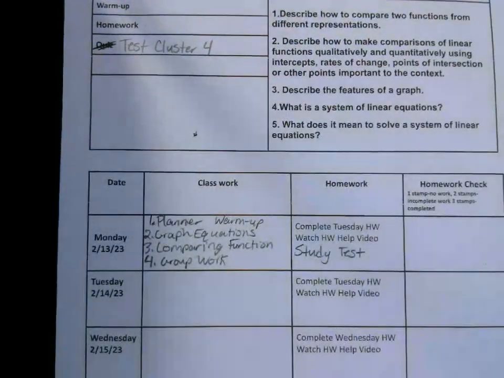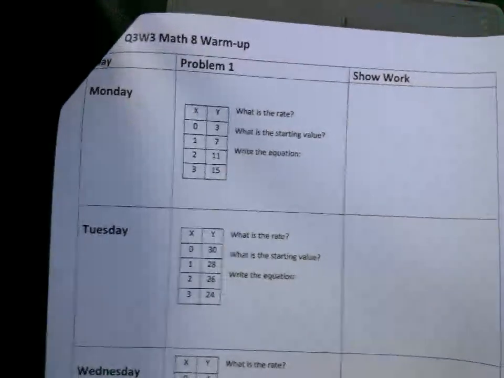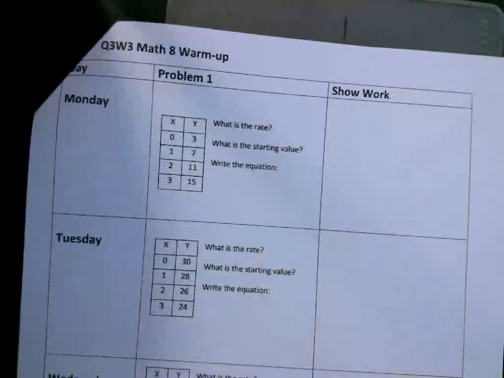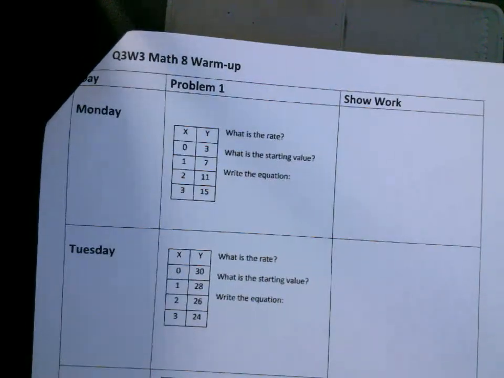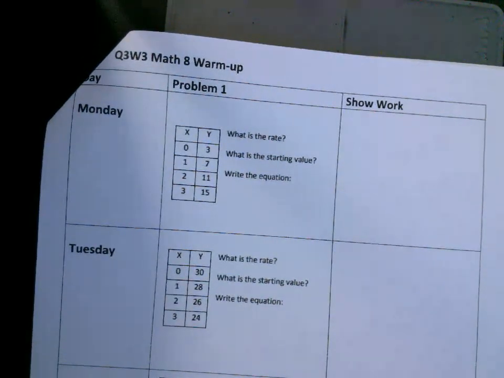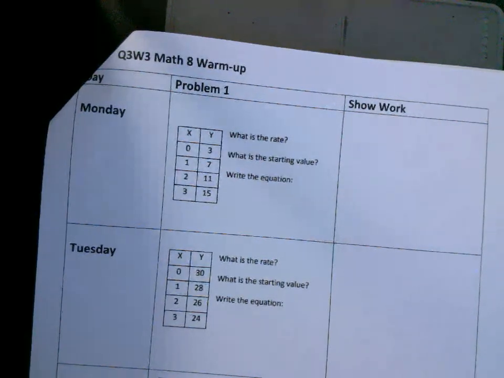All right, let's go over the warm-up. Remember, the warm-up is formatted a little bit differently. This is to help you prepare for the quarter test. I'm going to do the first one with you today, and tomorrow you're going to try that one on your own, okay?